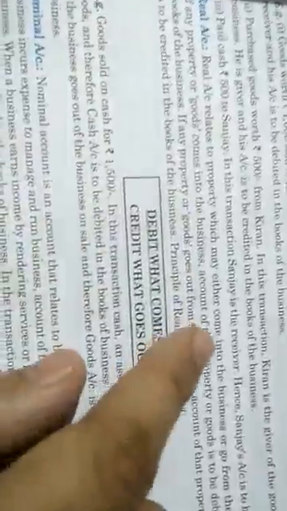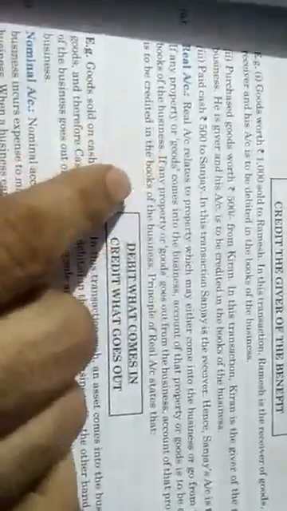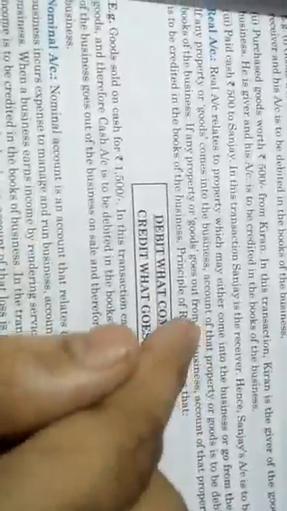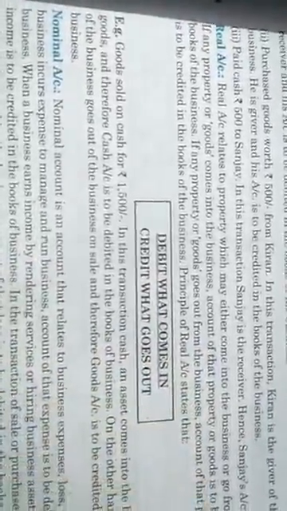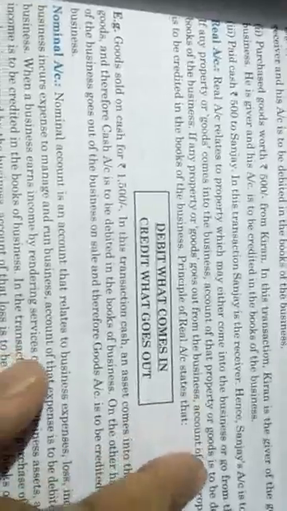Now another type, real account. Real accounts relate to property which may either come into the business or go out from the business. If any property or goods come into the business, the account of that property or goods is to be debited in the books of the business. So we can say debit what comes in. If the business is receiving cash, the cash account is debited: debit what comes in.